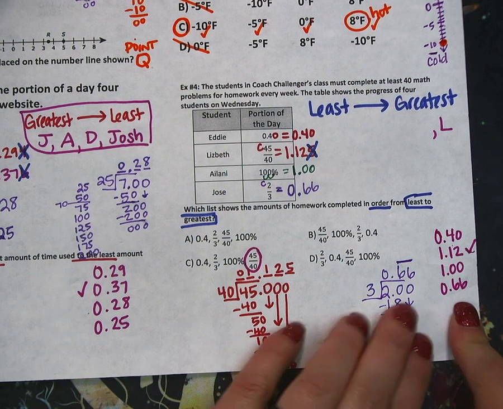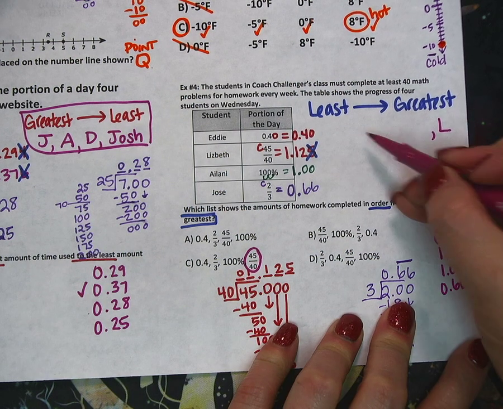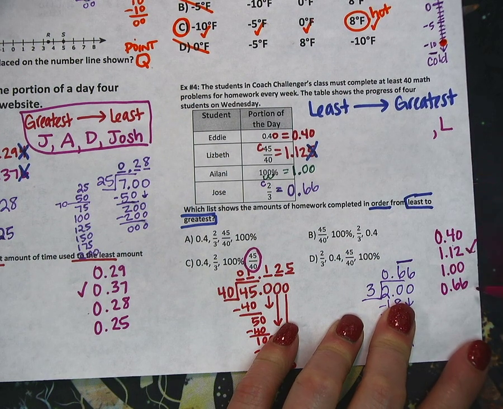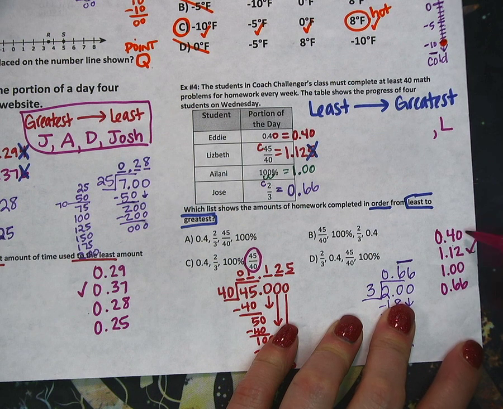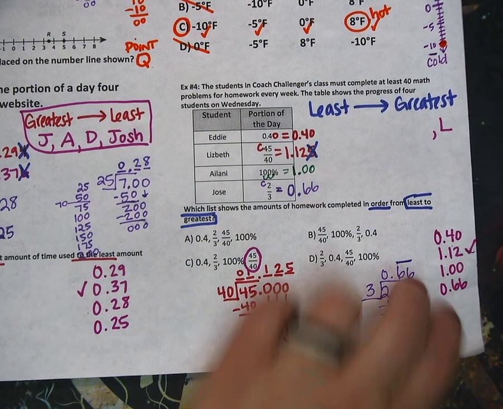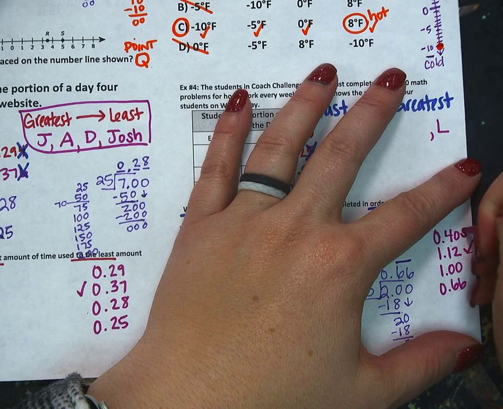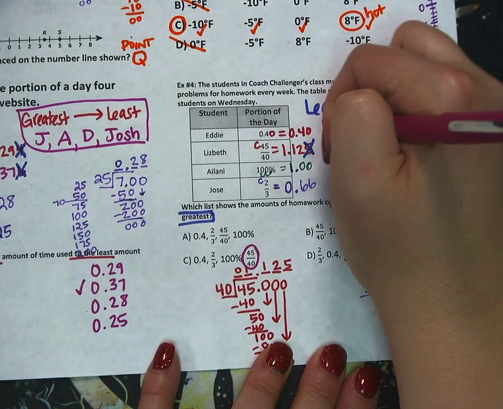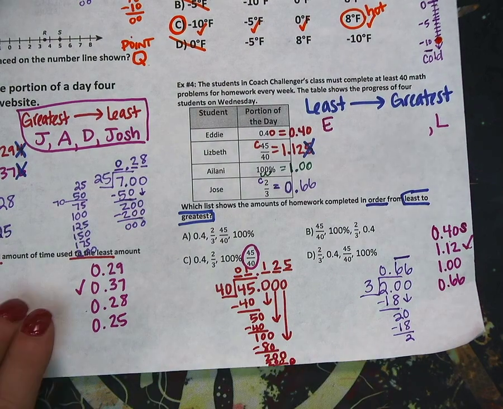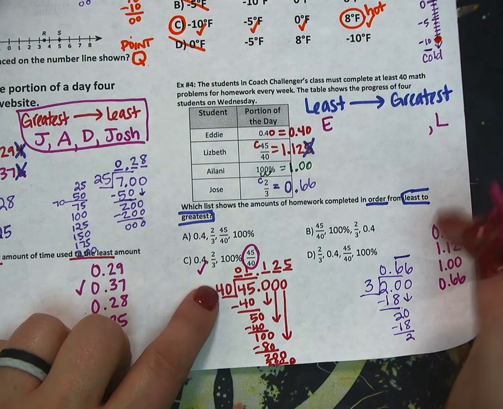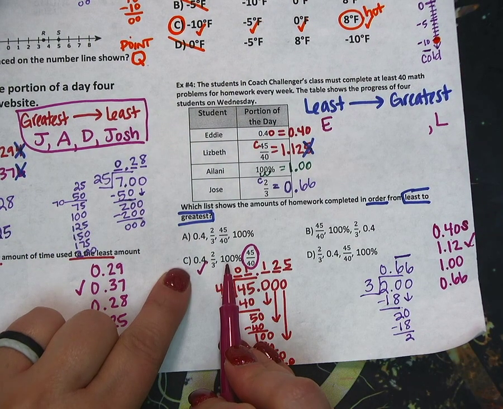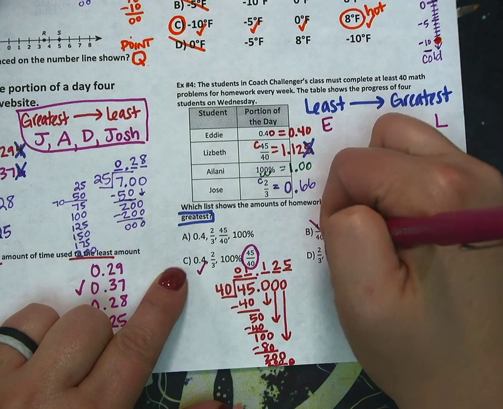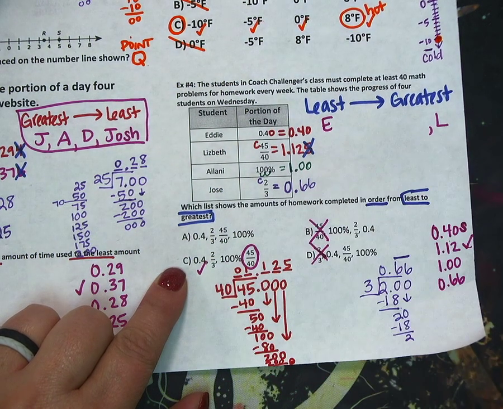Just to double check, let's pick which one's smallest, which one's the least. Well, 40 cents is gonna be my smallest number. And so 40 cents was Eddie. So Eddie is actually gonna go first. So does that work? Yes. You can see the 40 was the first one here and here, but not here or here, okay?